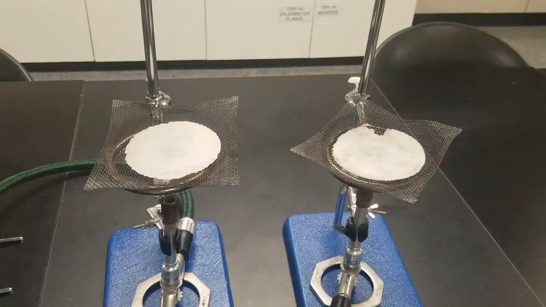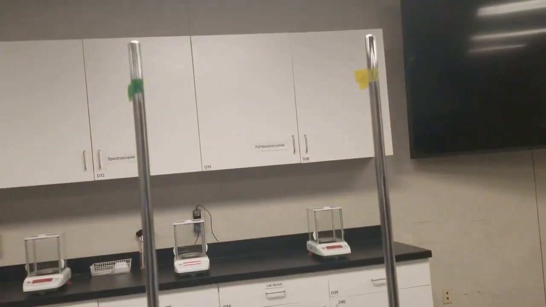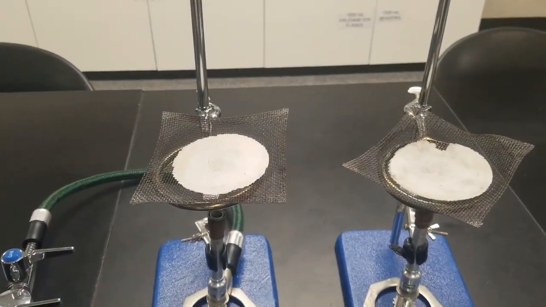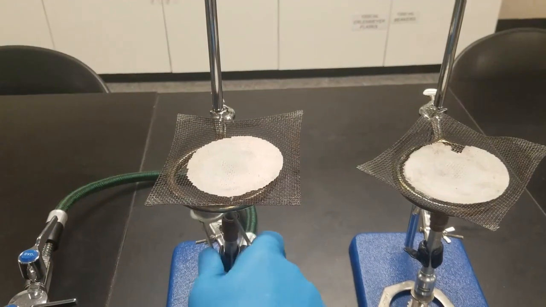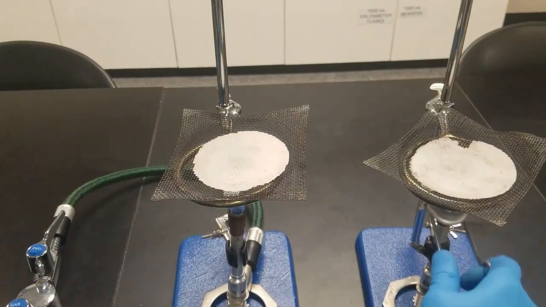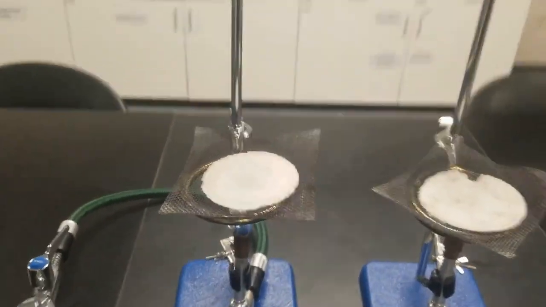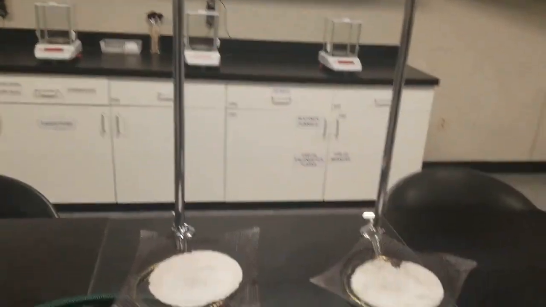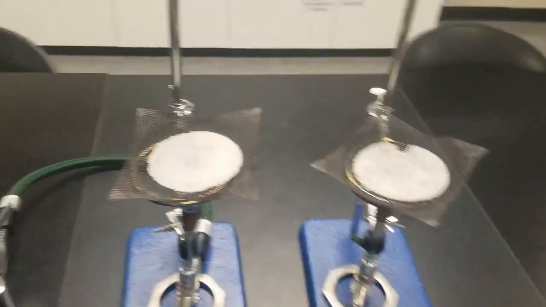Cool. All right, next up I'm going to heat my two solutions, basically boil them down to a nice moist residue. You can see I've got my labeled known and unknown up there so I know which one's which. So let's go ahead and turn on the Bunsen burners. Cool. You can see the nice blue flame on both. This process should go somewhat quickly. Check it out, see how it goes.